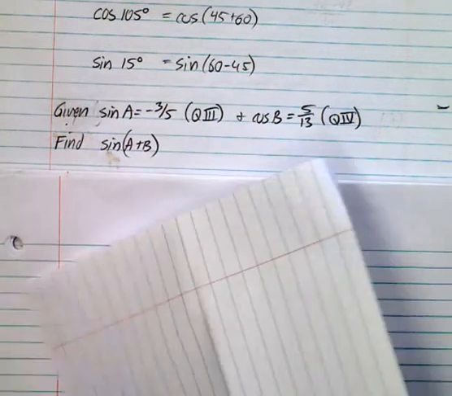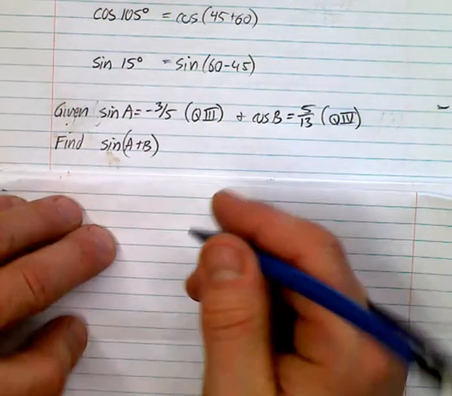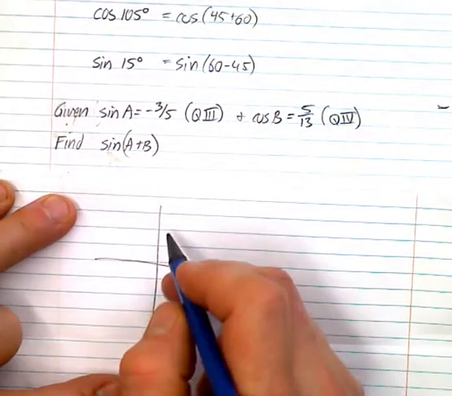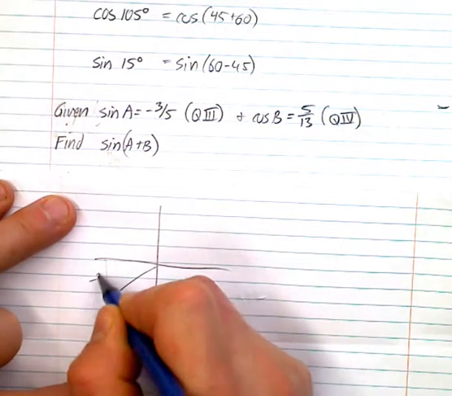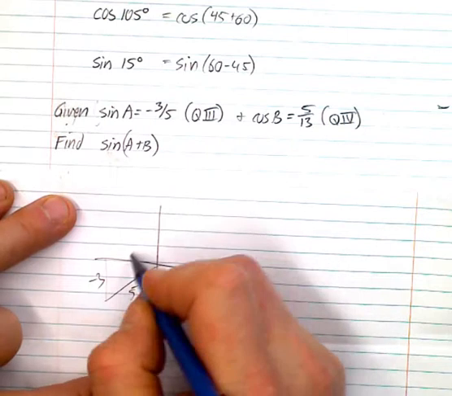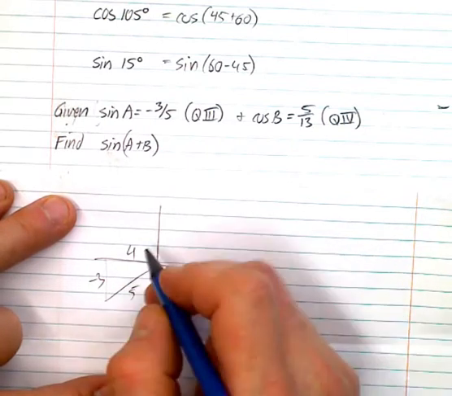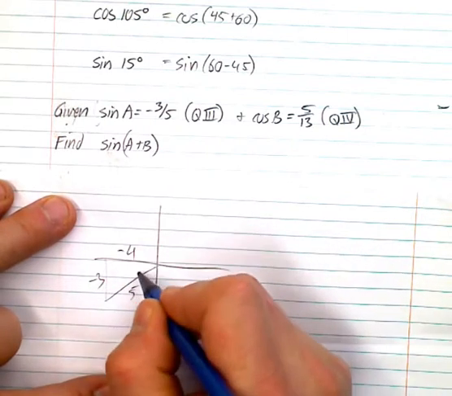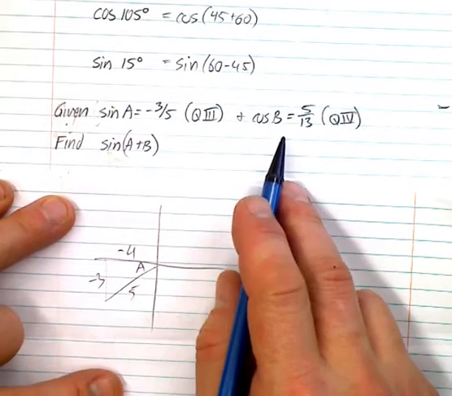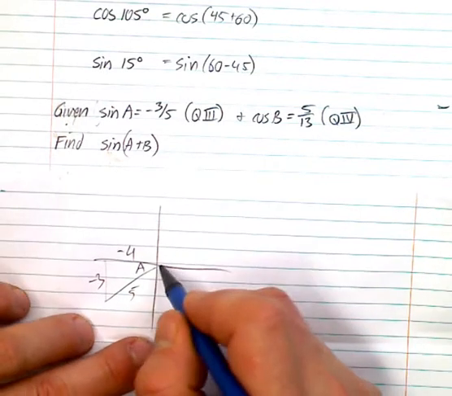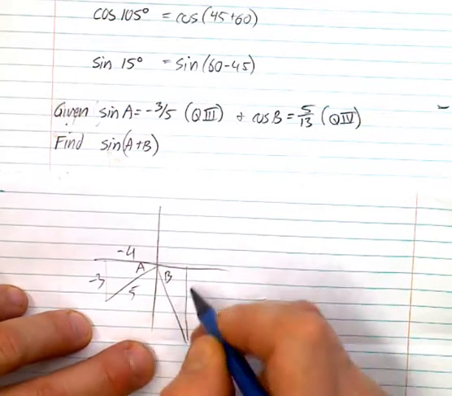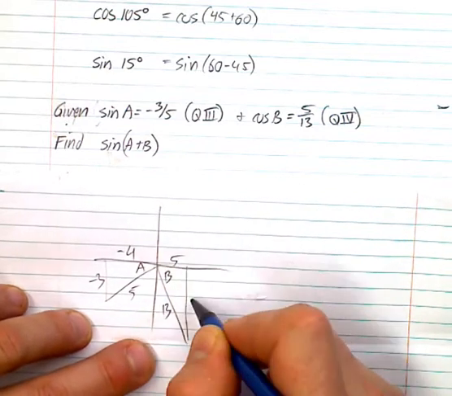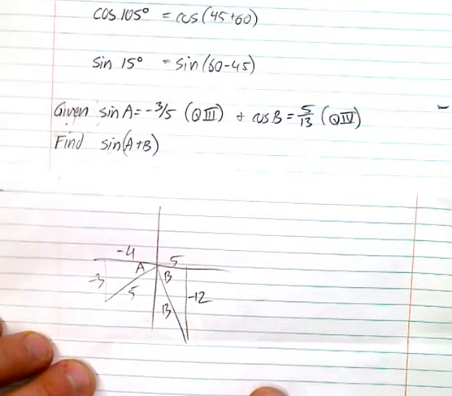So given that sine A is negative 3 over 5, let's look over here. Negative 3 over 5 in quadrant 3. So it's opposite over hypotenuse, minus 3 over 5. If you do Pythagoras, you can see that that is 4, or negative 4, let's say, and this is A here. Then it says cos B is 5 over 13. So cos is adjacent over hypotenuse. So we got this thing here, and that's B, where that's 5, that's 13, and that would be negative 12 if you ended up doing Pythagoras, okay?